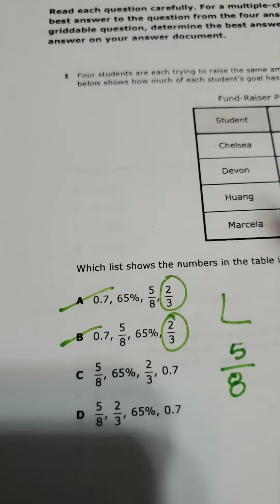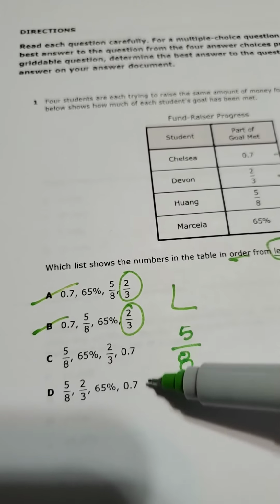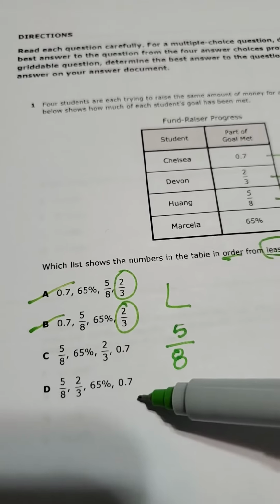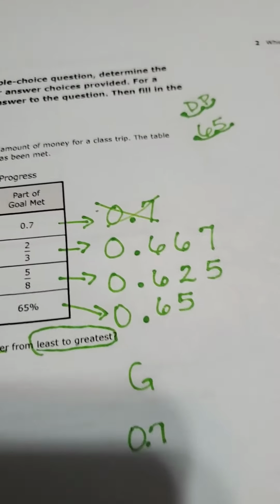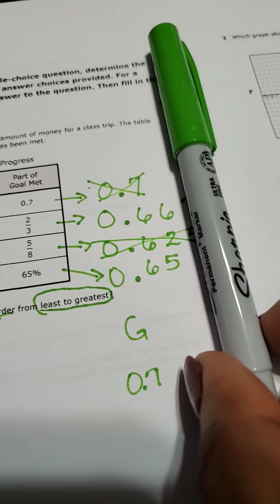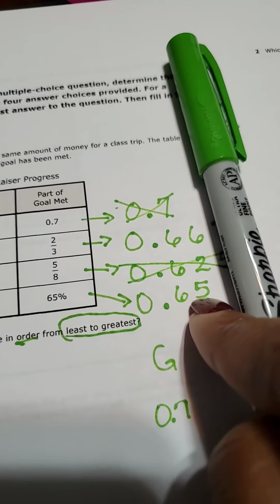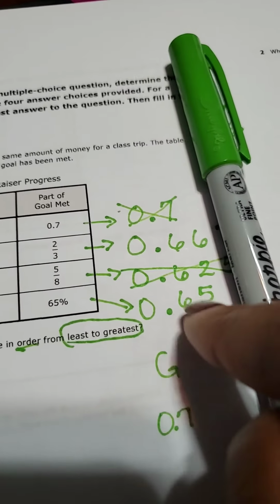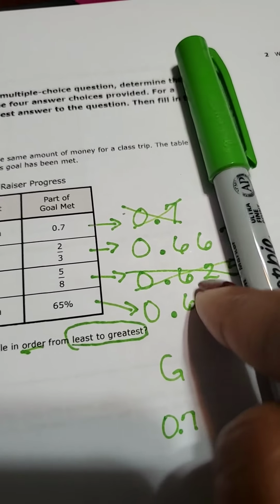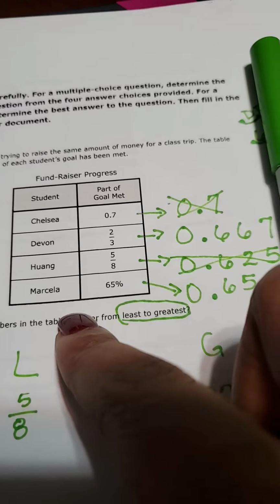Look back at my answer choices. Dang it, both of them start with 5 over 8. Both of them end with 0.7. Gotta go back. So this one's now gone. I'm left with these two. Here we go. 6 and 5. I know that the next smallest is going to be 0.65 because 5 is smaller than 6. So the next one should be Marcella at 65%.